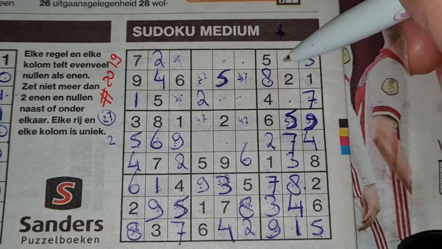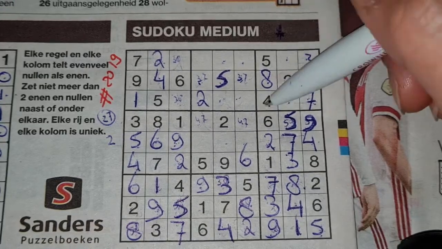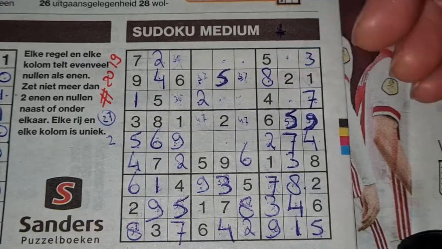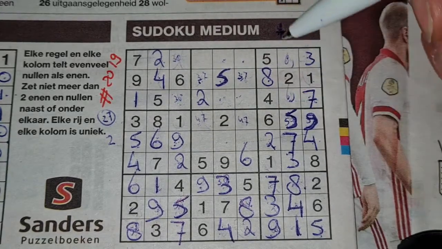How about these numbers in this big square? 1, 2, 3, 4, 5, 6 and a 9. 6 and a 9.